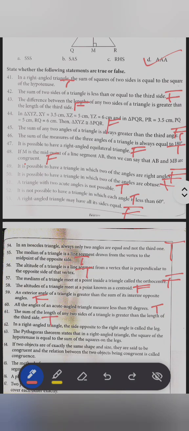In a right angle triangle, the side opposite to the right angle is called the leg. Is that called leg? Leg is the two sides. Okay, so that one is called the hypotenuse. So this one is false. Now, the Pythagoras theorem states that in a right angle triangle, the square of the hypotenuse is equal to the sum of the squares on the legs. Yes, that is correct. True.